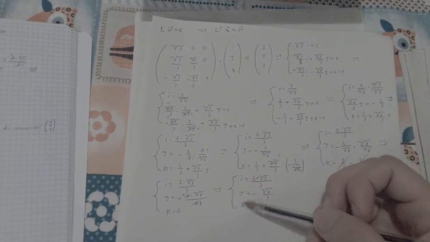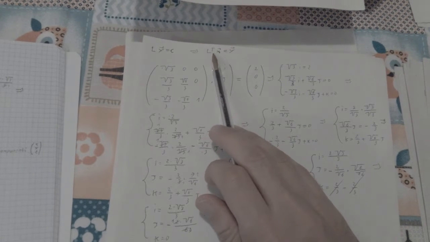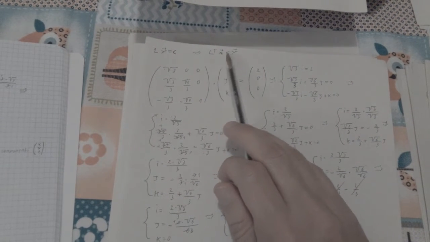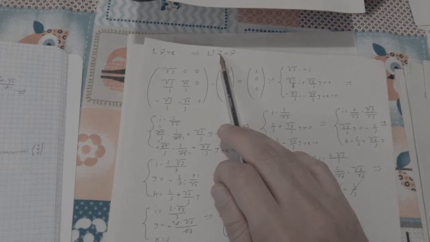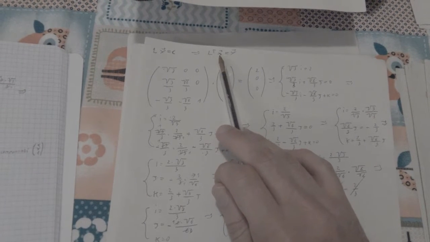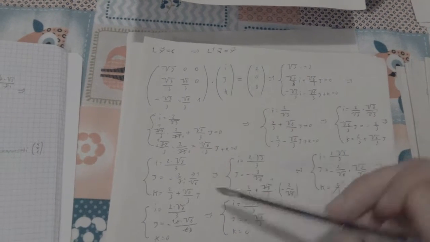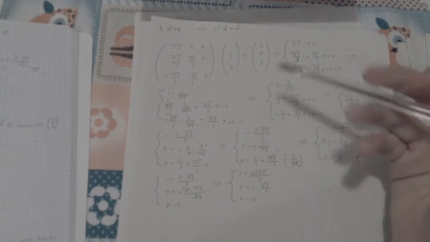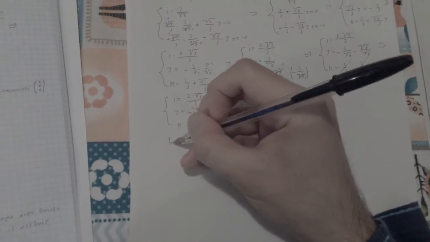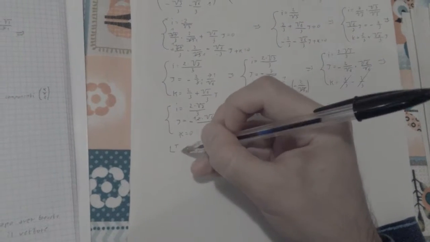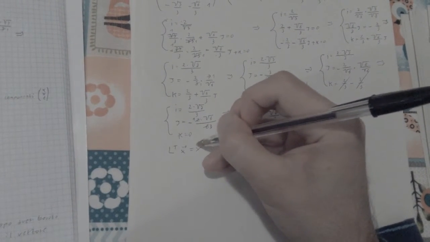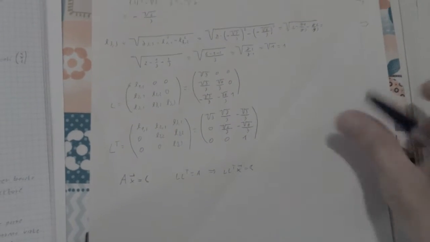Now that we have found i, j, and k, we're going to use the L transpose matrix and find x, y, and z by putting them equal to i, j, and k that we had just found. So let's just do this. So now we're going to do L transpose x equal to y. So L transpose, we're just going to get it back. It was this matrix.